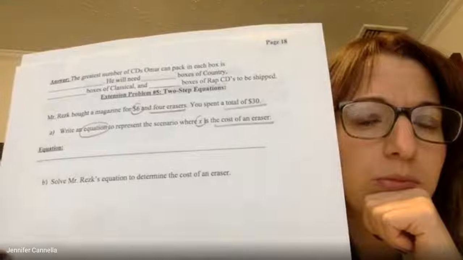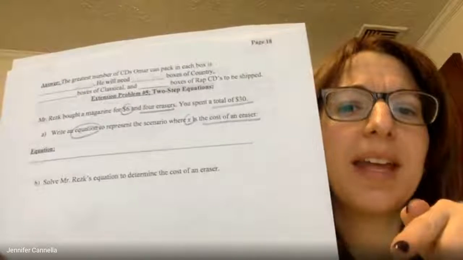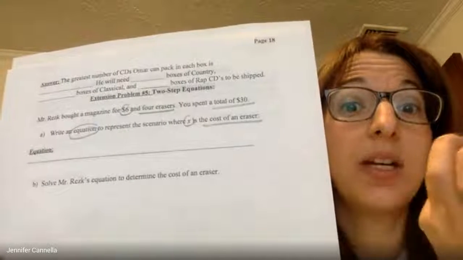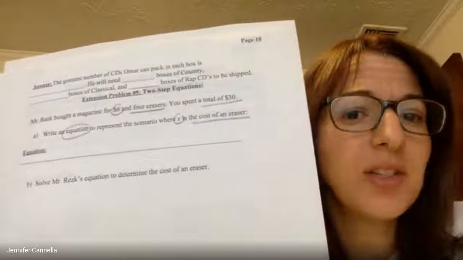So what am I going to do with the 4 and the x? Well, before we divide it, how do I set it up? What's the opposite or inverse of division? Multiplication. Right. So I'm going to multiply 4 erasers by x. And then it says that he buys a magazine for $6. So what am I going to do with that $6? Am I going to add or subtract it in the equation? Add. How much did he spend in total? $30.